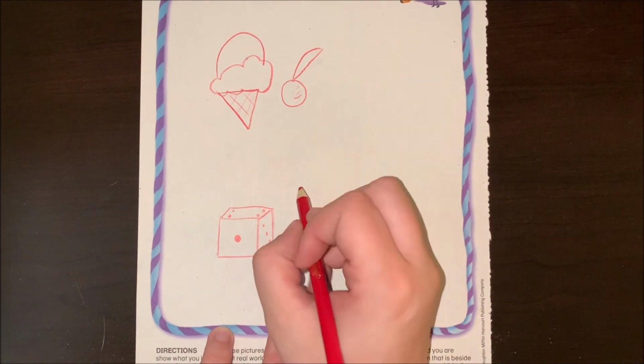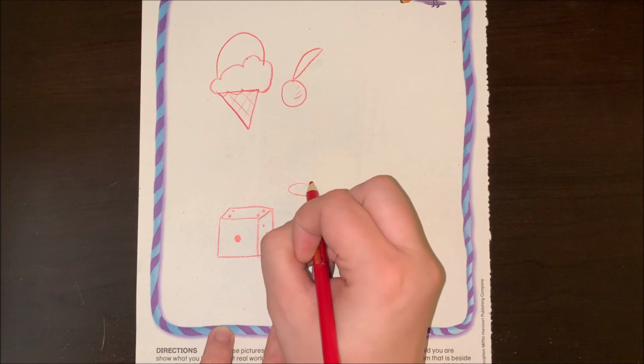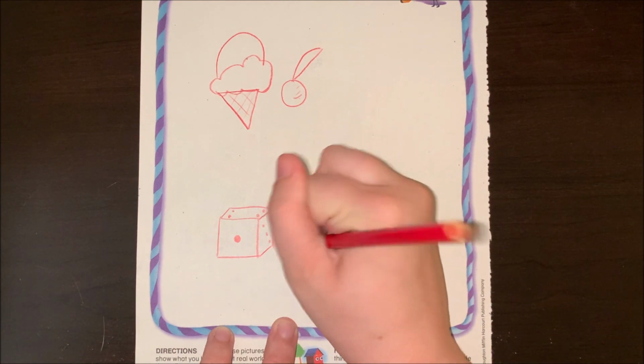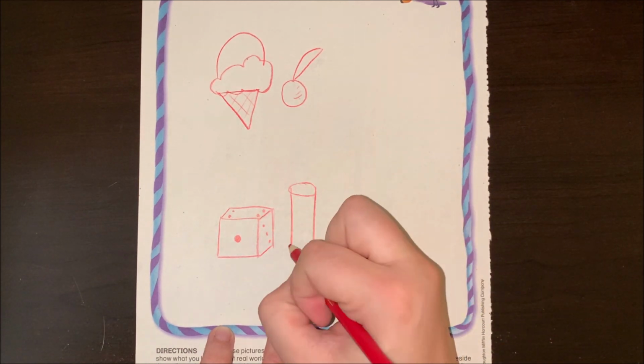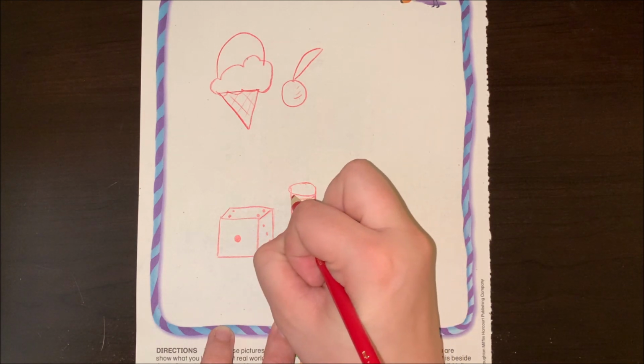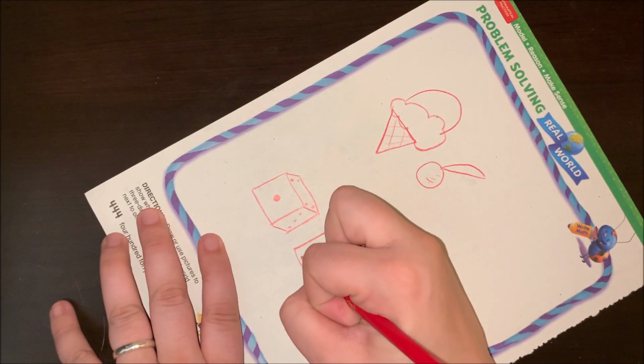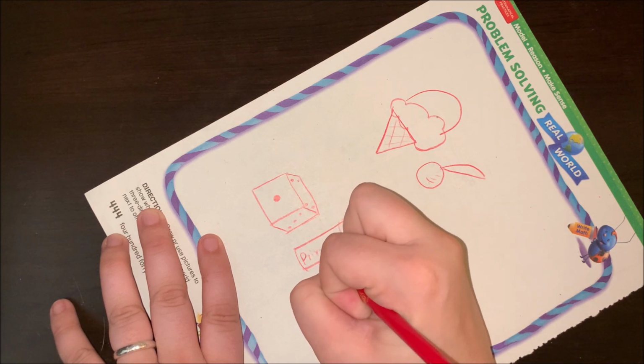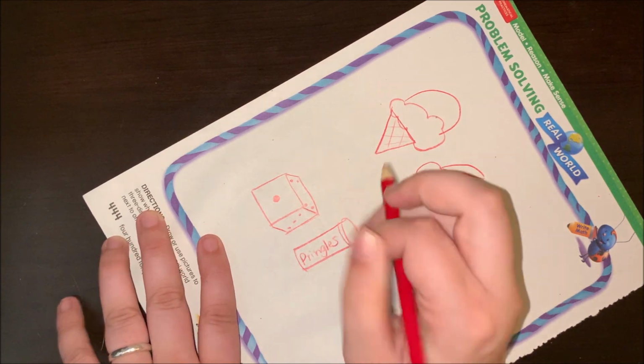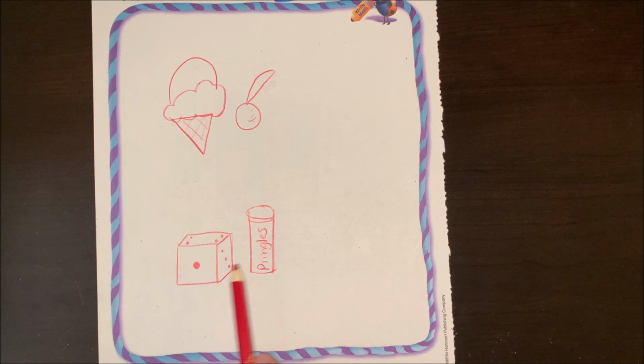You might have seen these before. It's a kind of chip called Pringles. I'm drawing a Pringles can next to my die. You could do a can of soda, you could do a can of soup, maybe a package like from the last page, any cylinder shaped object that you want.